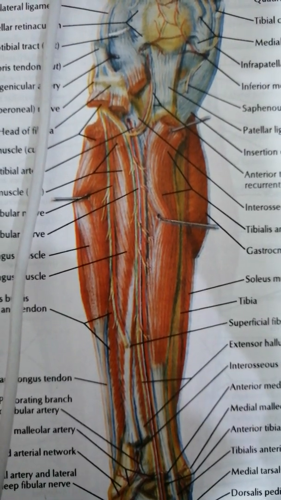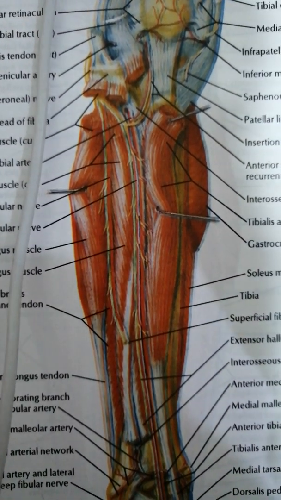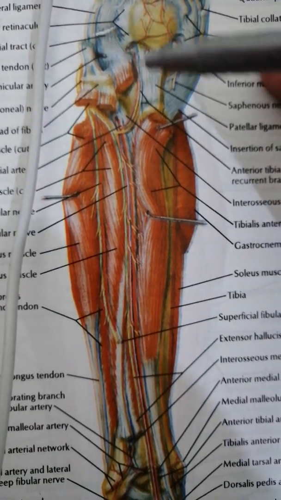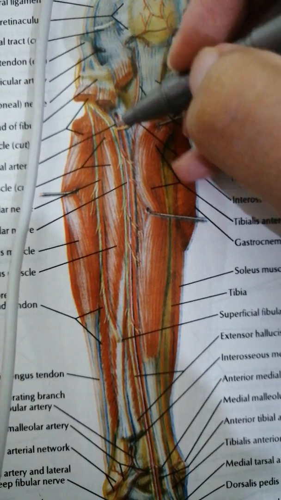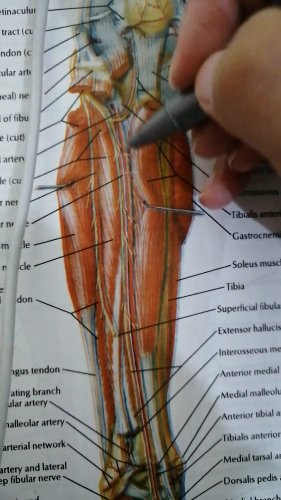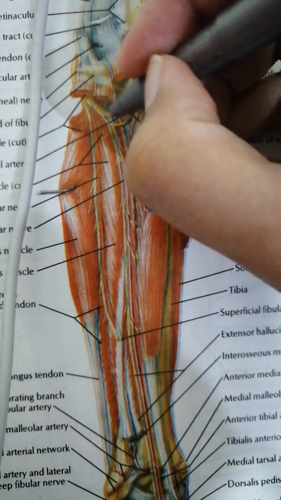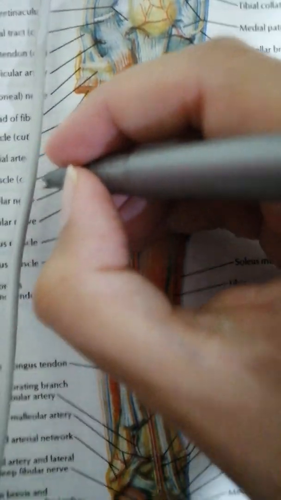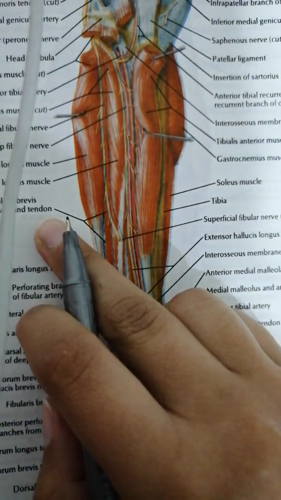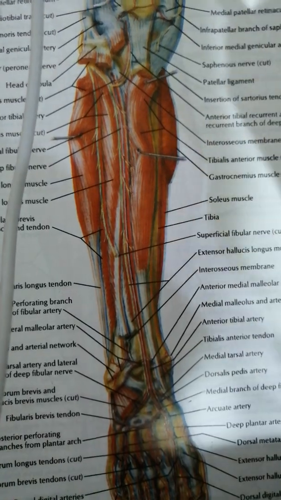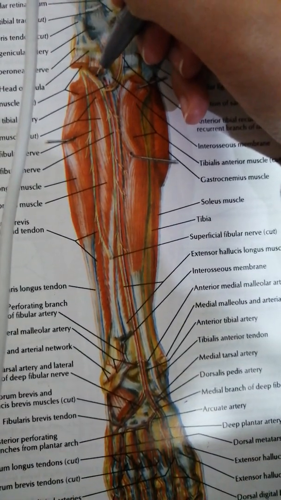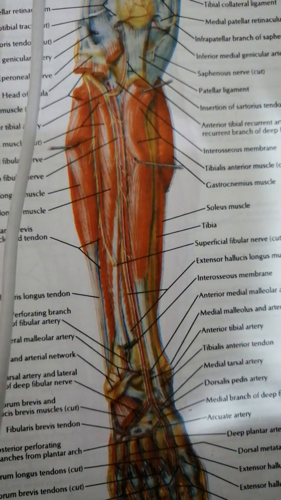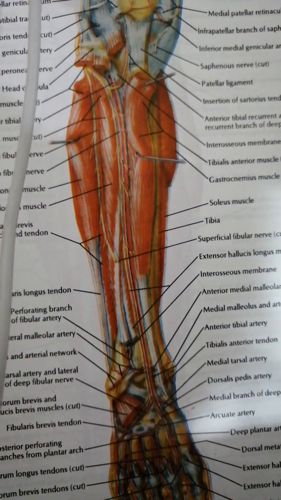Hey guys, this video is going to be about the deep peroneal nerve. In this diagram of the anterior view of the leg, a deeply dissected view, it can be seen over here. This is the lateral side and this is the medial side. So the deep peroneal nerve is one of the two terminal branches of the common peroneal nerve.